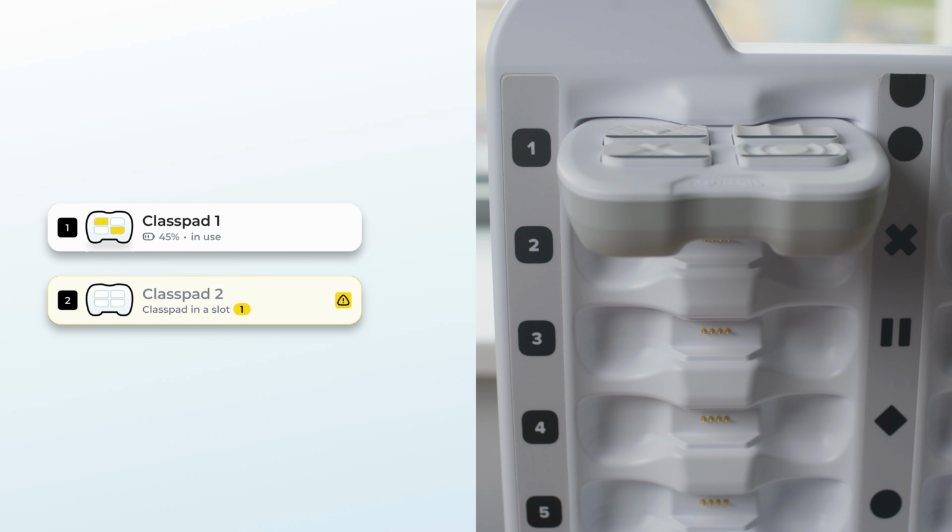Now, the next status. Both Classpads are paired and ready to use. The first Classpad shows In Use, which means it's outside the docking station. The second Classpad has been placed into slot 1. This happens when a Classpad is inserted into a slot that's already associated with a different Classpad that a student is currently using. The system prevents two Classpads from being assigned to the same number. This status indicates that. What should you do in this situation?